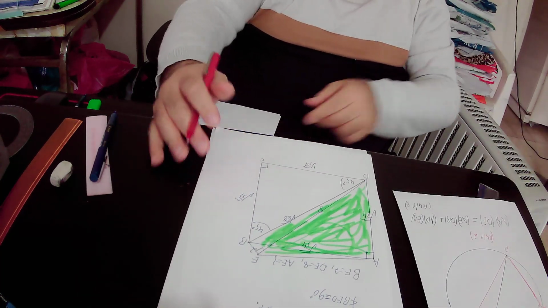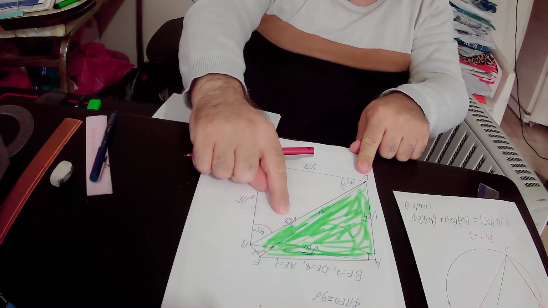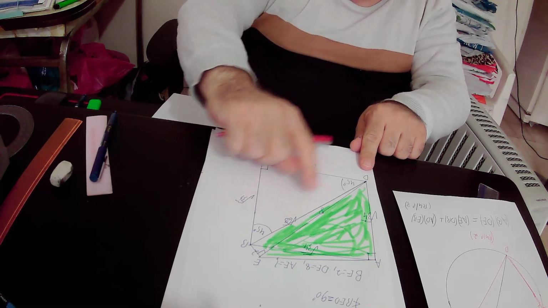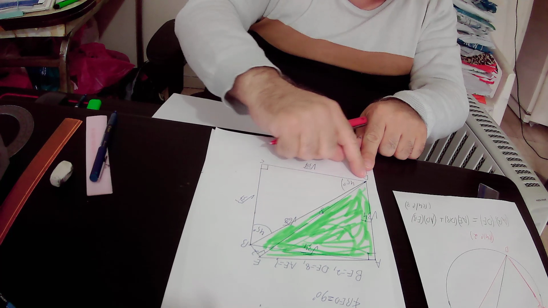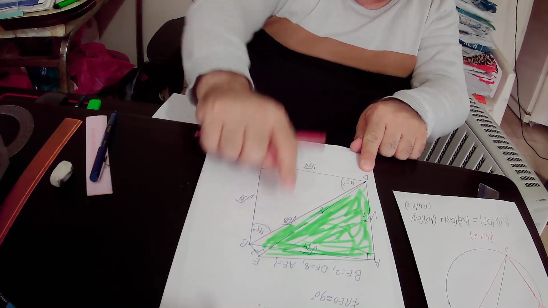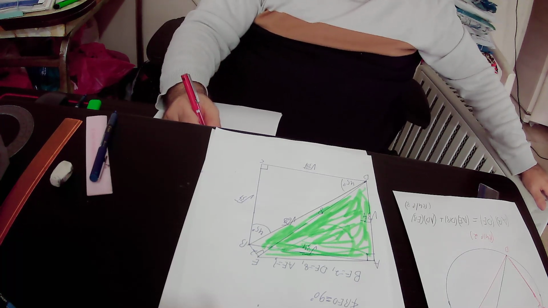What is DE? DE equals 8 units. It is given in the question, so it is times 8 units.